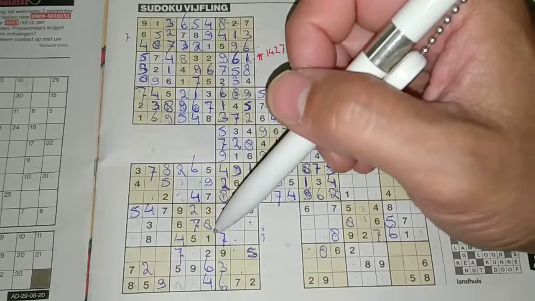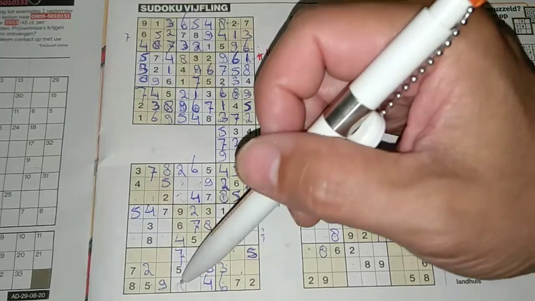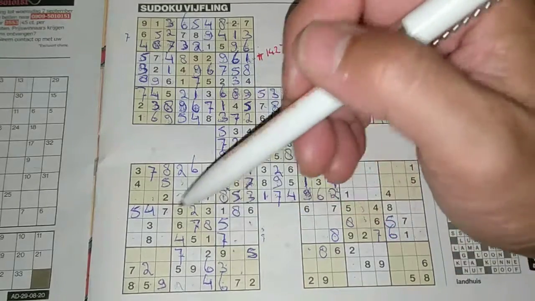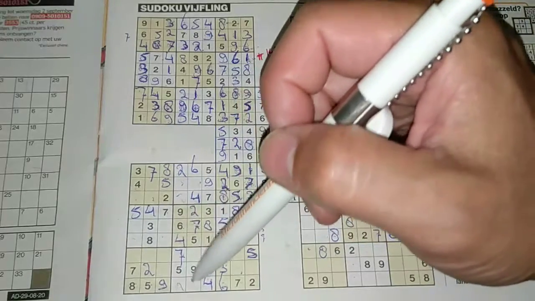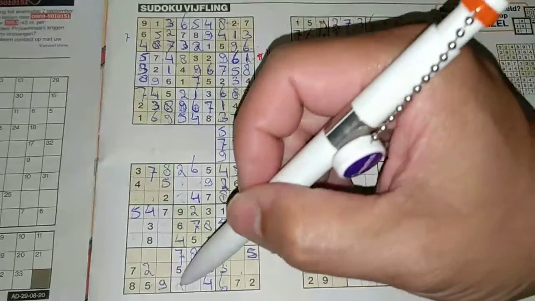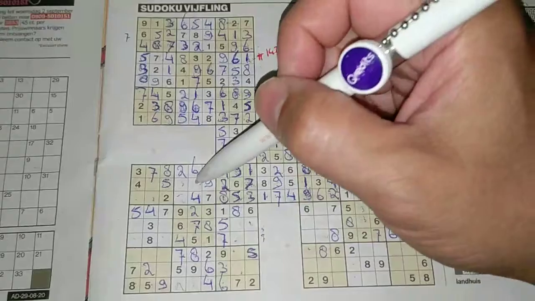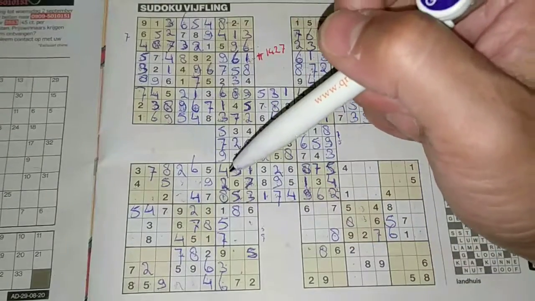1, 3, and 8. Yes, 3 missing numbers in this big square. One of the missing numbers is 8. We see here an 8, no 8 in these 2 boxes. 1 box left for the 8 should be there. The 1 and the 3 are left.